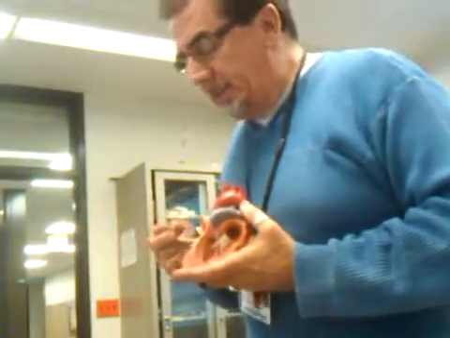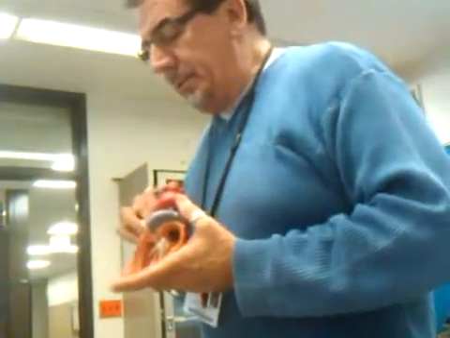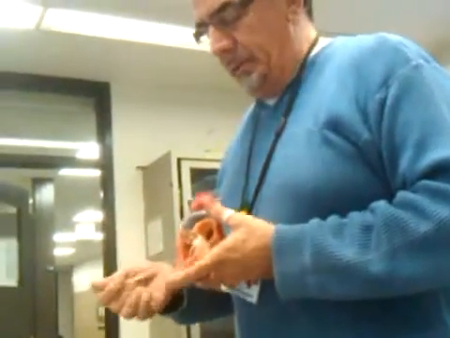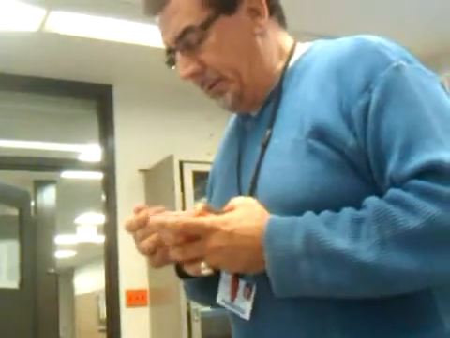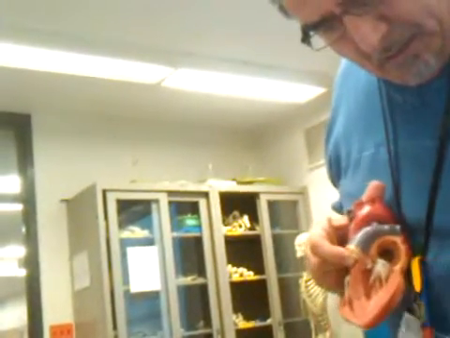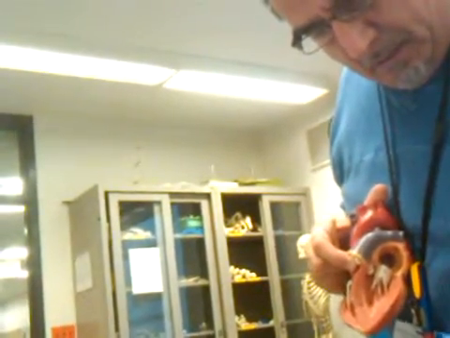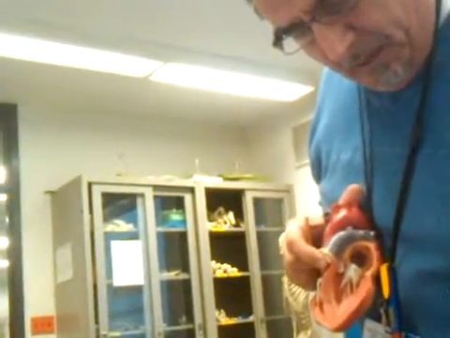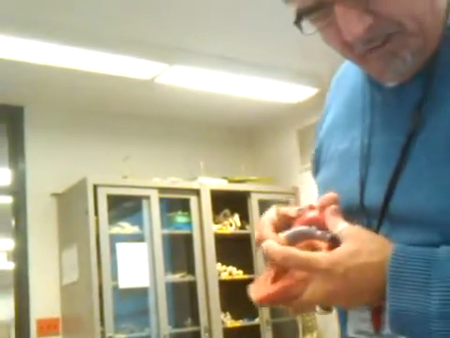So it comes in the right atrium, goes through the right atrioventricular, or tricuspid valve, and gets ejected up to the pulmonary trunk through what's called the semilunar valves, or what else does she call those? Pulmonary valves? Yeah, okay. Pulmonary semilunar valves, as opposed to the aortic side.